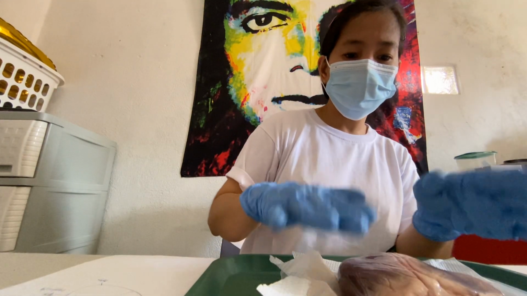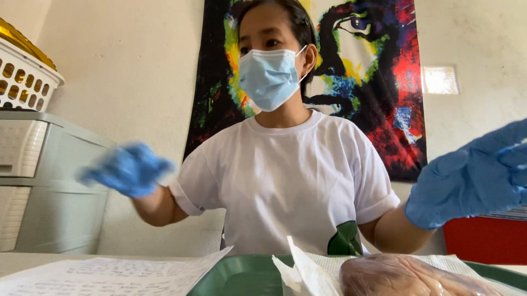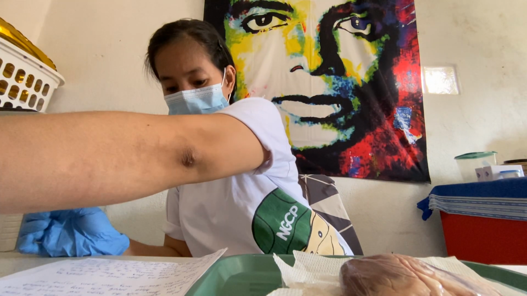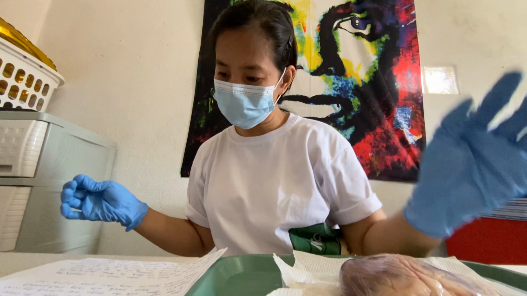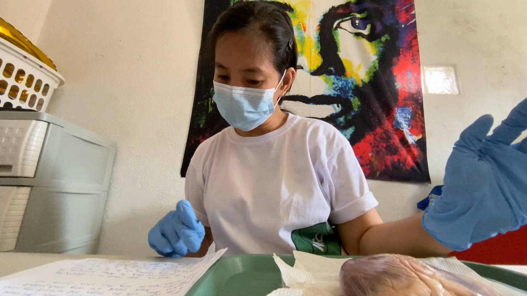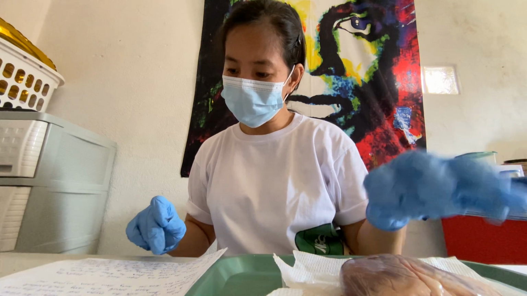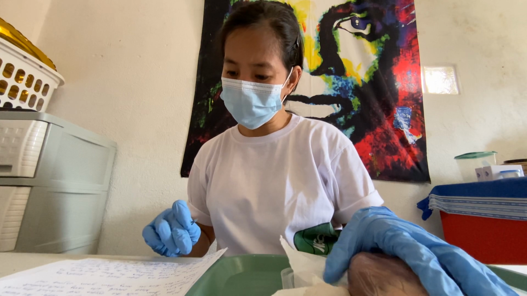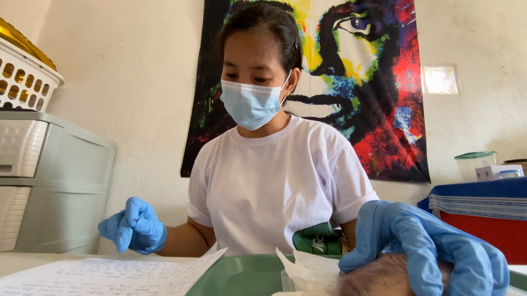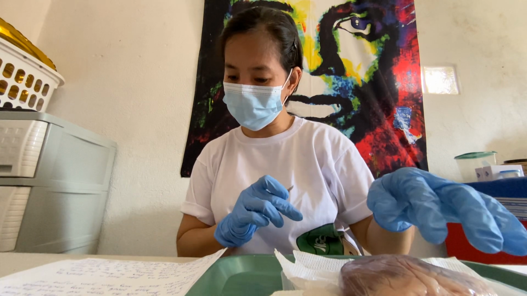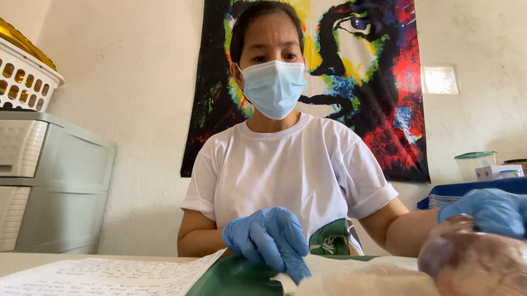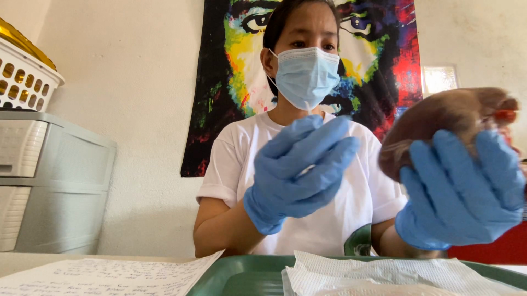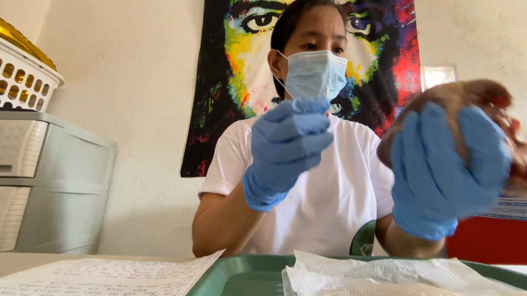Okay, now it's time to dissect the heart. Going to dissect this using the razor blade. Okay, dissect. So place the heart on the paper towel, dissecting tray, find the two large openings at the top of the heart. From this opening, use the tip of the razor blade. Okay. So we're going to cut. I think here. Going to cut here.